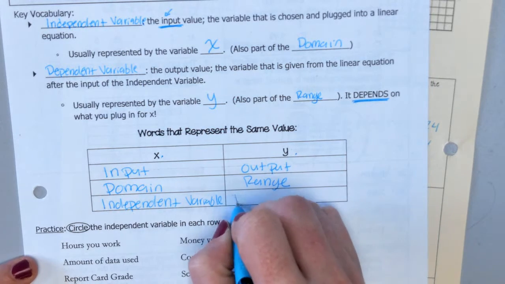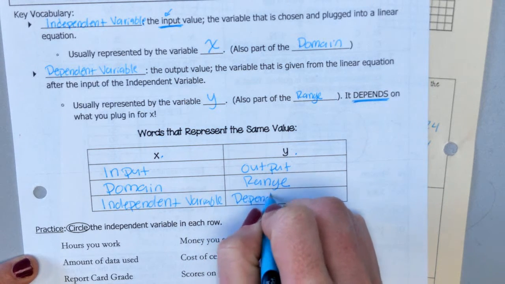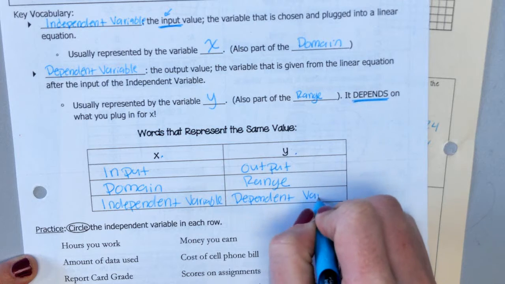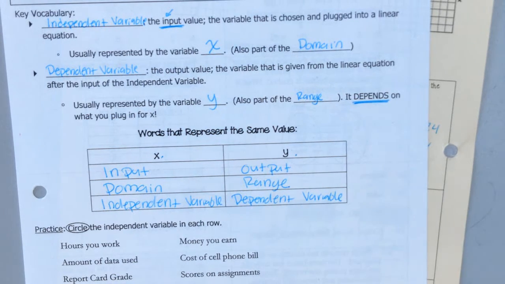And then your dependent variable would be what you get out for y. It would be along the y-axis. It would be in the right-hand side of a table.